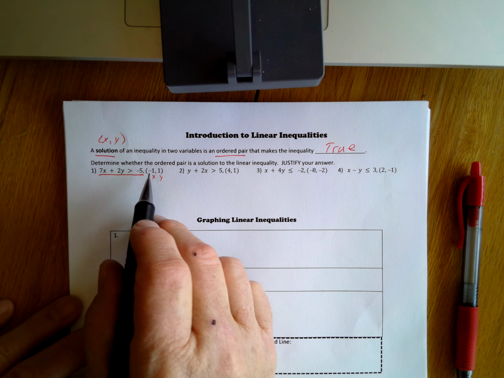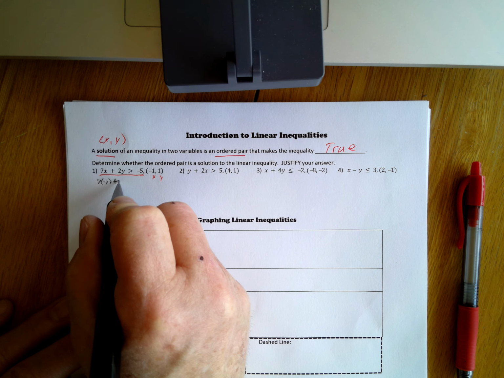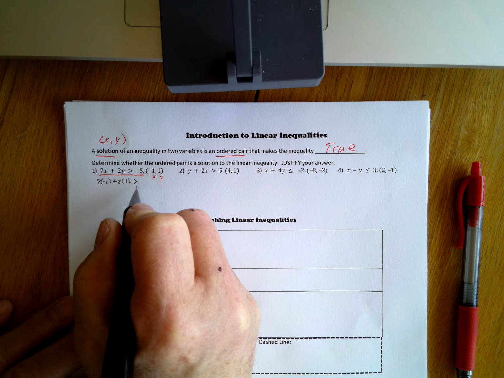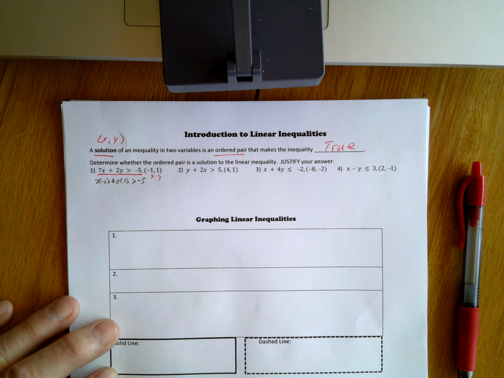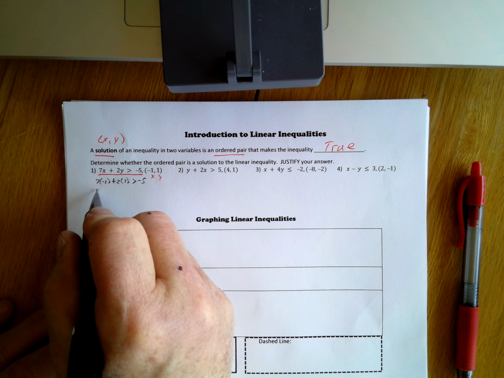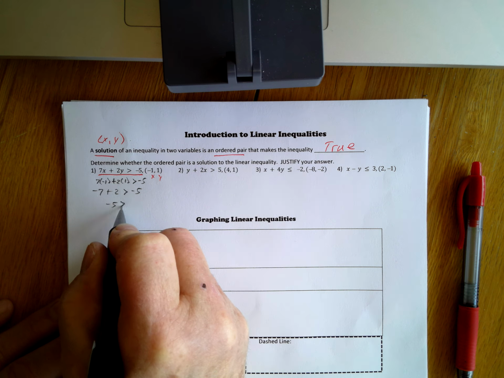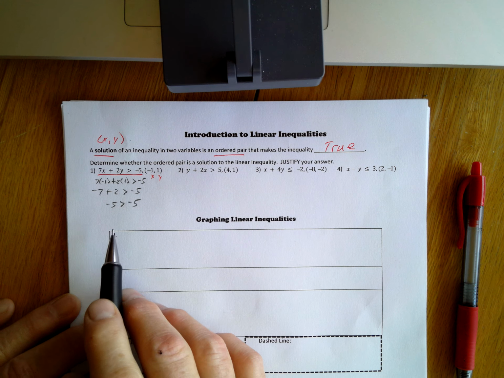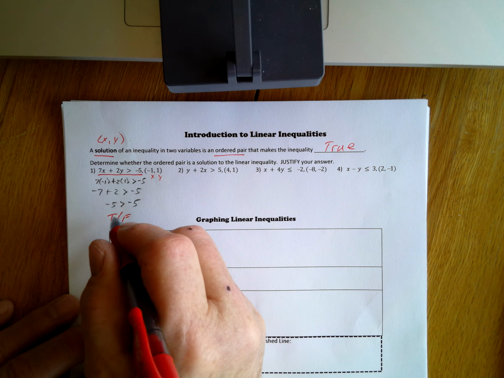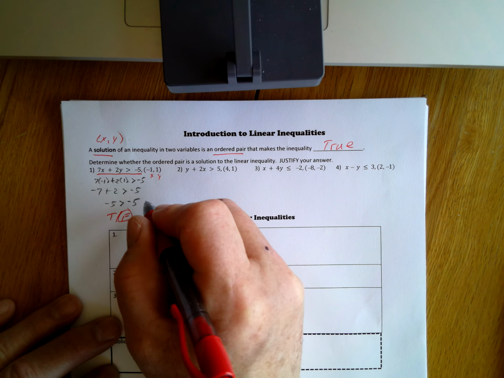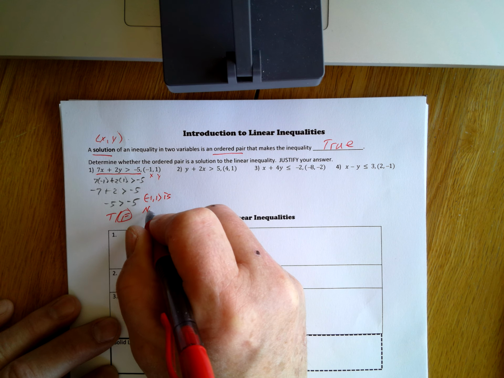So negative 1 would be 7 times negative 1 plus 2 times 1, is that greater than negative 5? We're asking the question, is that true? So negative 7 plus 2 is greater than negative 5. Negative 5 is greater than negative 5. So is that a true statement? True or false? That's what we're asking. It is false. What does that mean? That means negative 1, 1, the ordered pair, is not a solution.